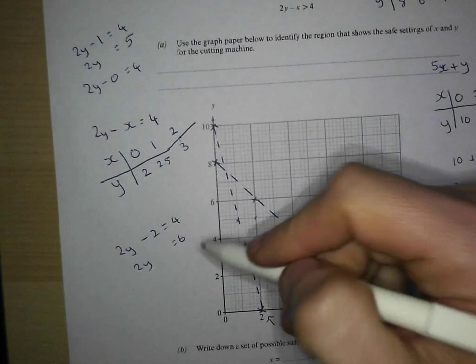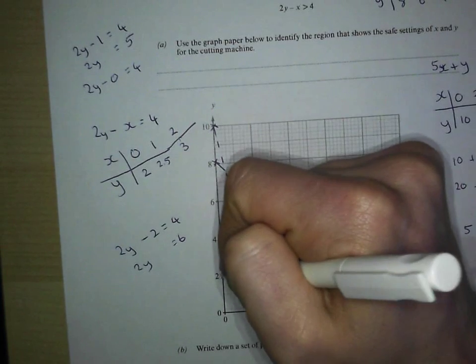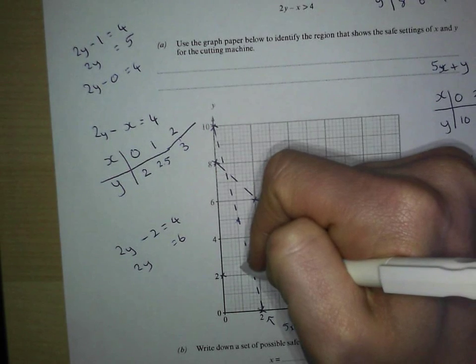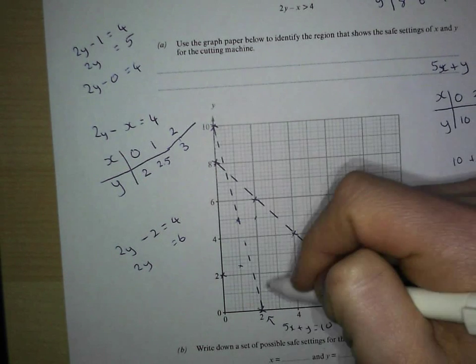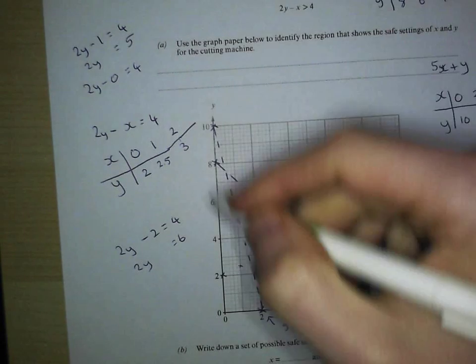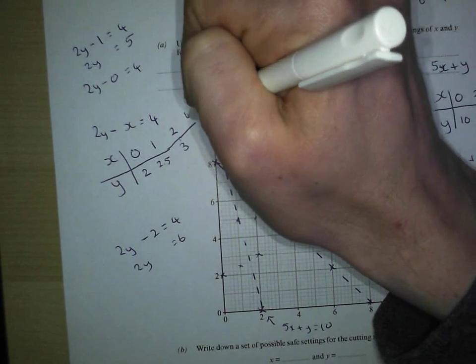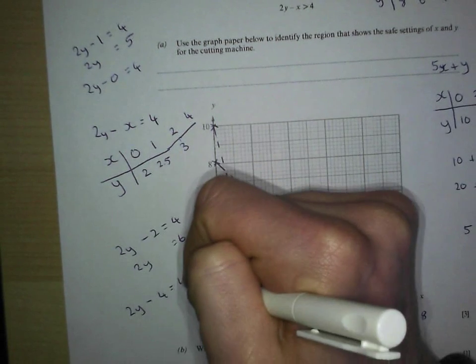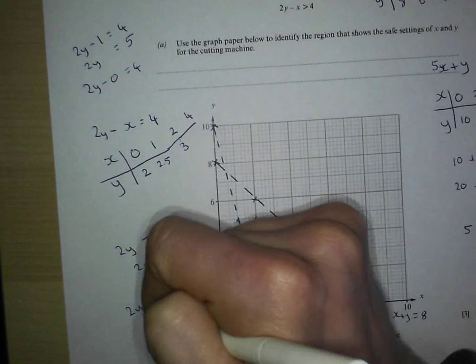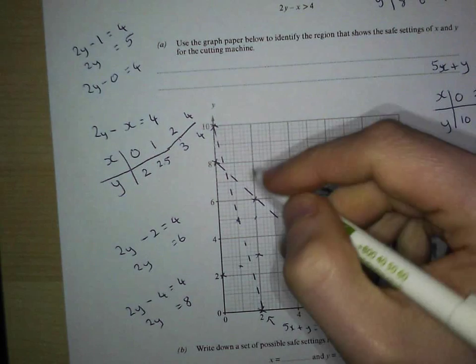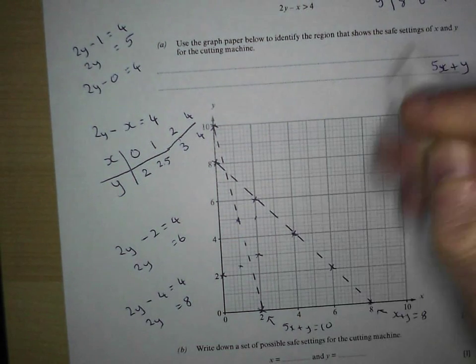So let's get these plotted. When x is 0, y is 2. When x is 1, y is 2.5, so it's going to be there. And when x is 2, y is going to be equal to 3. And that would carry on. So if I just get an extra point in there, when x is 4, I would get 2y minus 4 equals 4. Add 4 to both sides is 8. I get 2y equals 8, so y is going to be equal to 4. And it just gives me an extra point just for accuracy, and that's already plotted for me there.